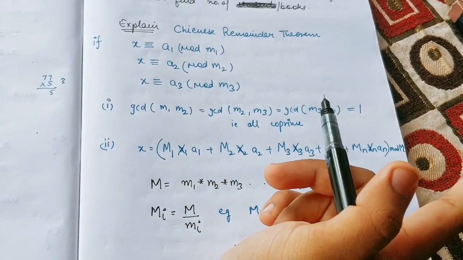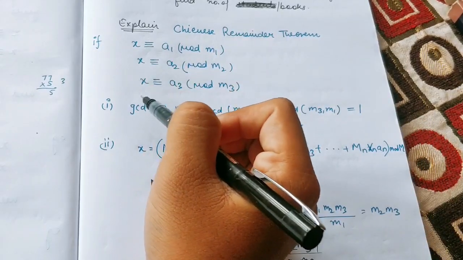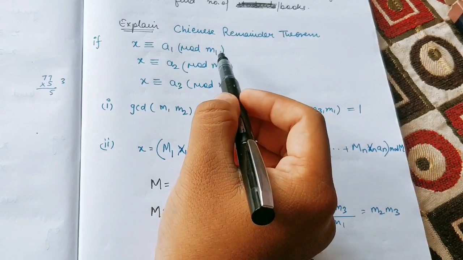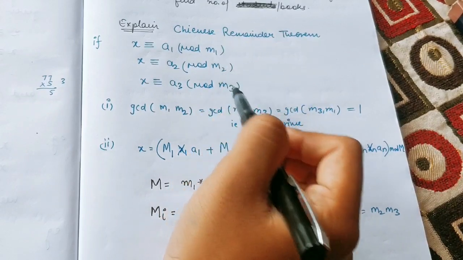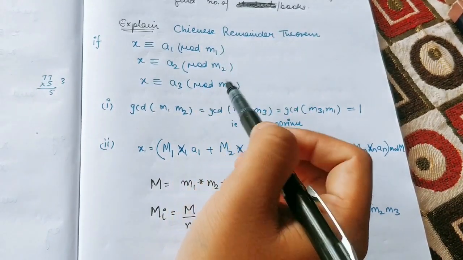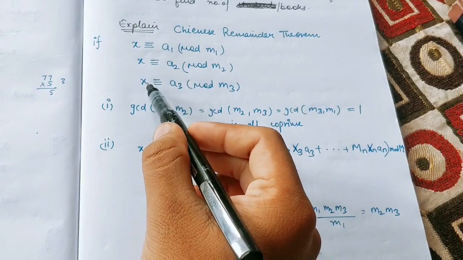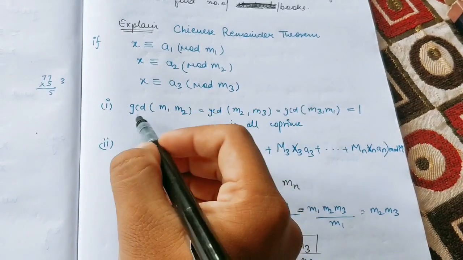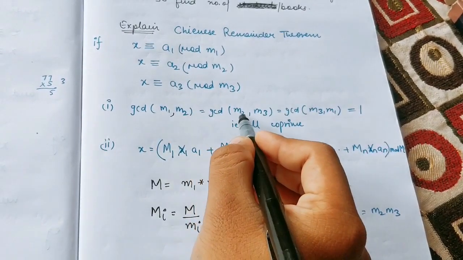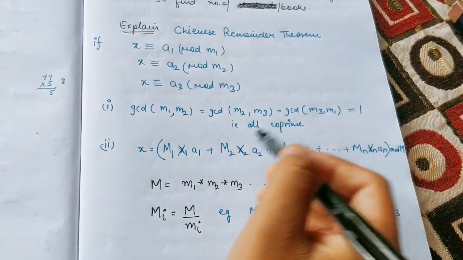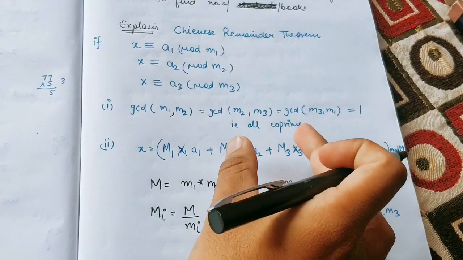First of all, the main condition is that if we have to find this value of x, then GCD of m1, m2 and m3, they all should be co-prime to each other. Then only we can find the value of x, else we cannot go ahead. So GCD of m1, m2, m2, m3 and m3, m1 should be equal to 1. That is, they all should be co-prime. The first condition is this.